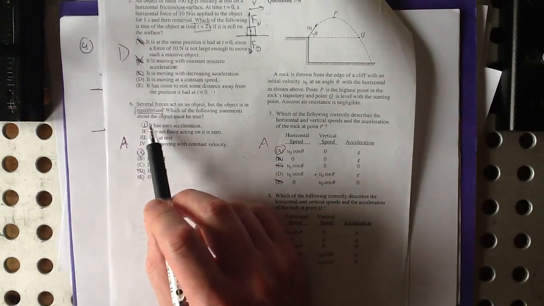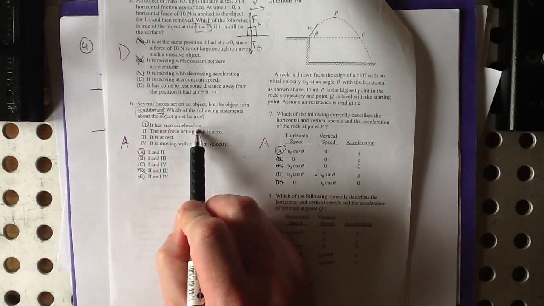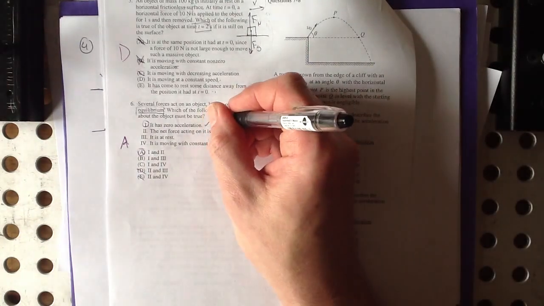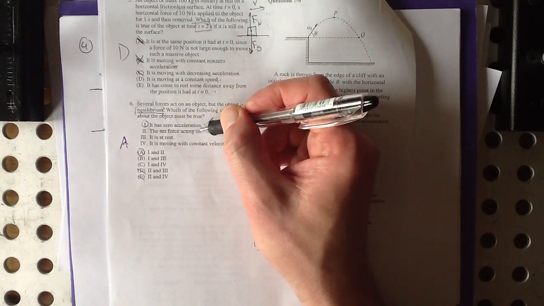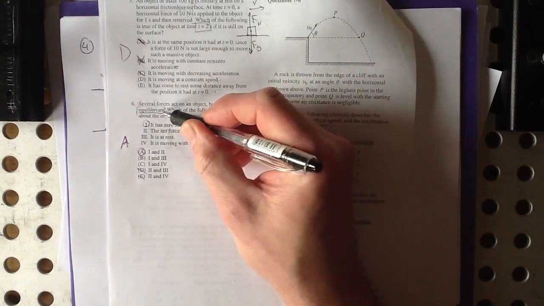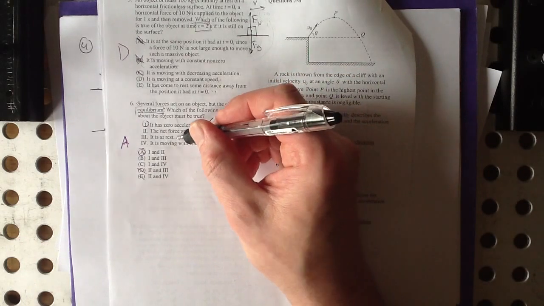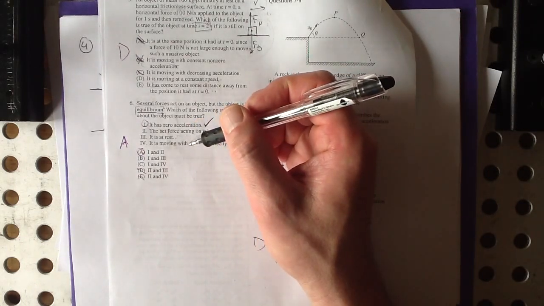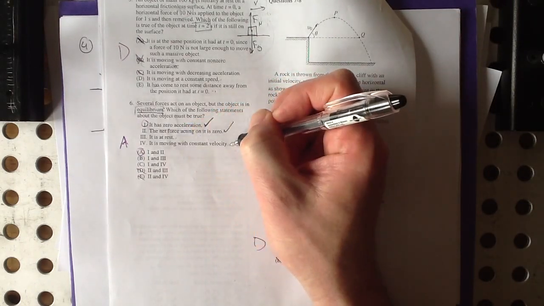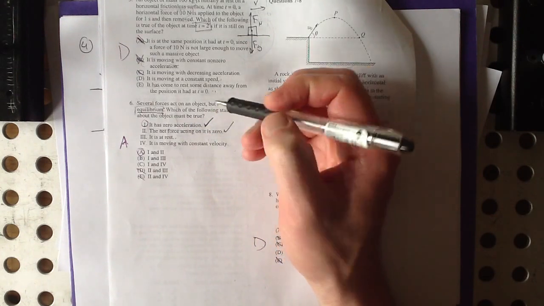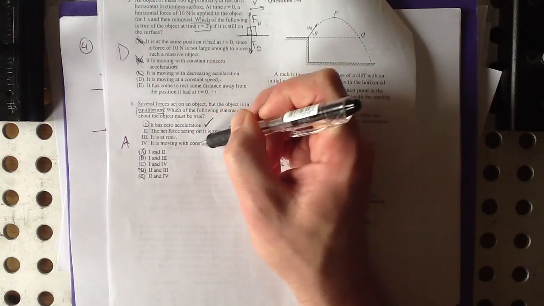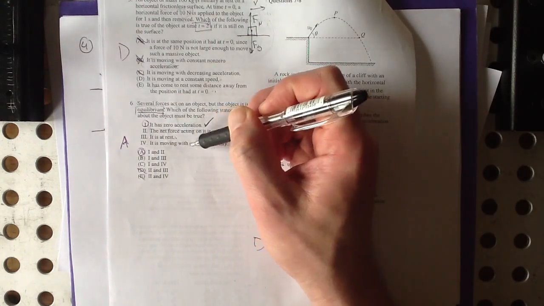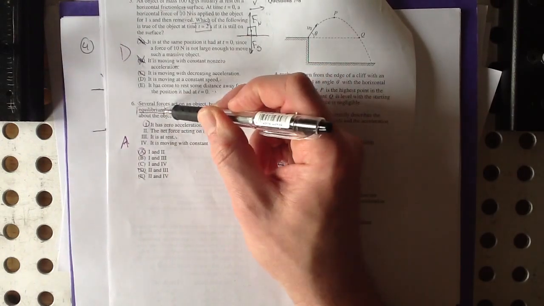So if the net force is 0, does it have 0 acceleration? You bet. No net force, no acceleration. Is the net force acting on it 0? Yeah, that's the definition of equilibrium. Is it at rest? Well, maybe. It could be. Is it moving with a constant velocity? Well, that's the other option. But neither of those two must be true, right? It would either be at rest or moving with a constant velocity. But in either one of those cases, we would still have equilibrium.